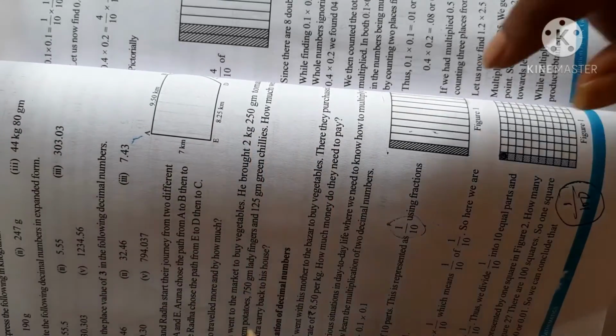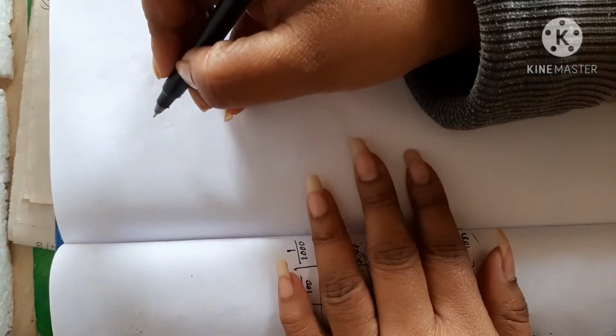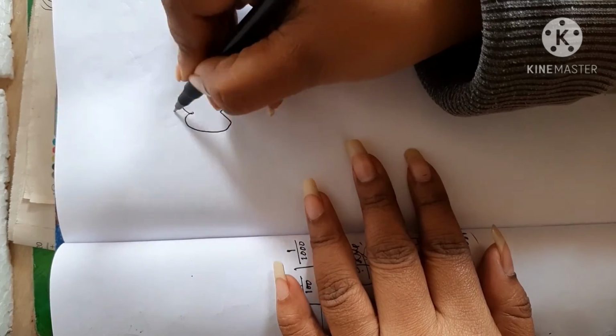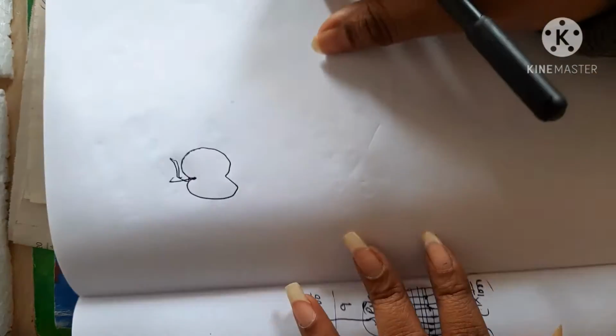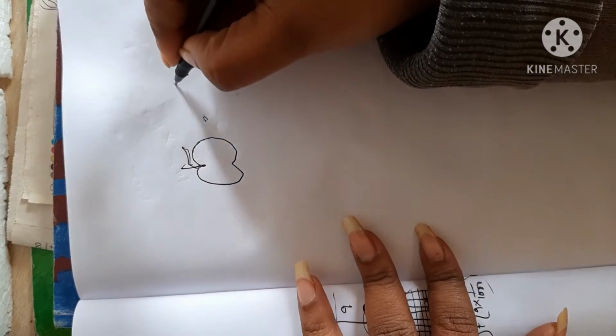Now what I want to explain is, for example, one apple is there. I have an apple. I'm making two parts, two pieces. Only two people are there. One apple is there. So how are we going to draw?